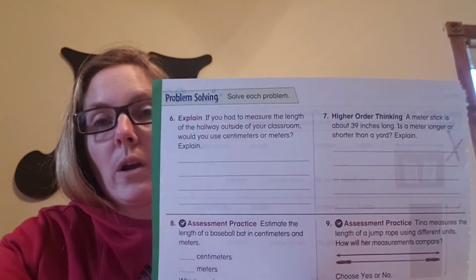Okay, number 5. Jay measured the height of his bedroom in both centimeters and meters. Did he use fewer units of centimeters or meters? And explain why. So what would he use fewer of? The meters or the centimeters? All right, now remember, meters are much bigger, so you should have fewer meters. All right, and that explains why, because they're bigger. All right, now we're on to the problem solving on the back. We are going to do all 4 of these today.